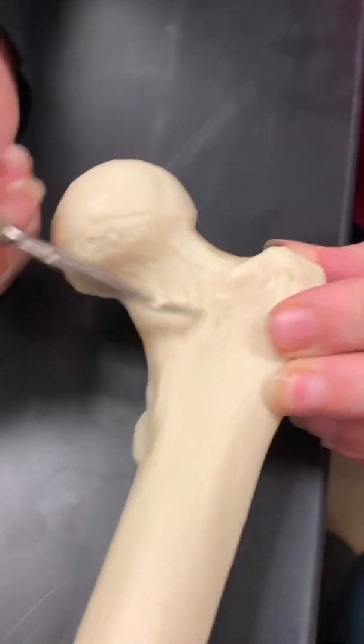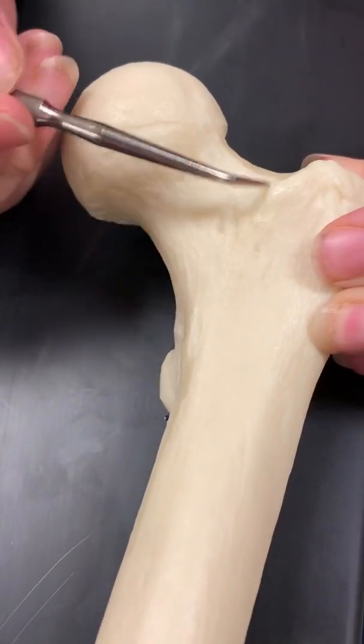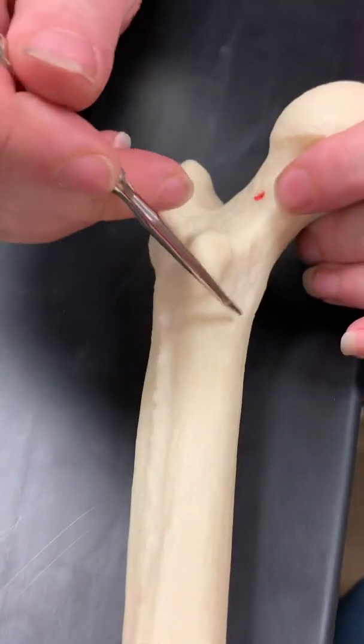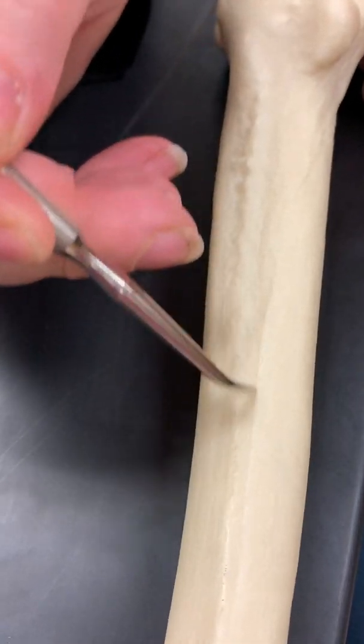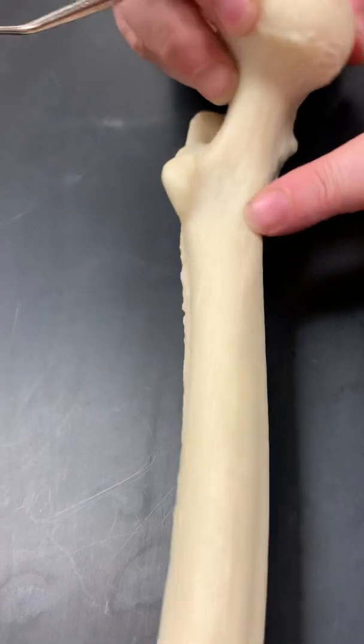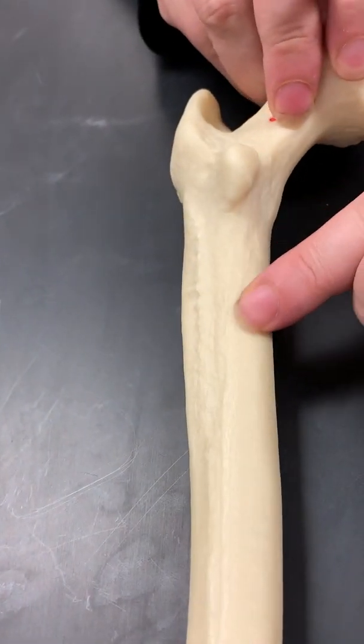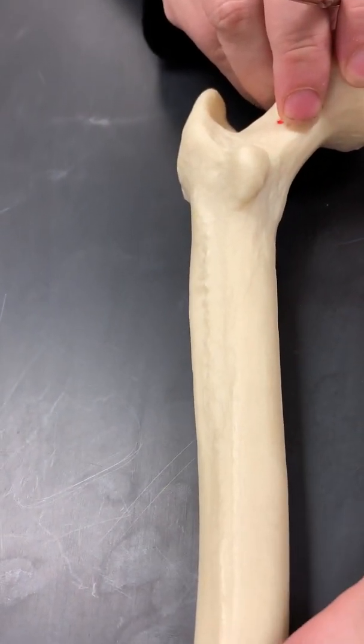And you're going to get another line which started on the anterior surface. So this line right here is called your intertrochanteric line. And that's going to wrap around the bone. So we see it coming around right here. This forms the spiral line, which then becomes, again, the linea aspera. So the intertrochanteric line curves around, forming the spiral line, which then becomes the linea aspera.